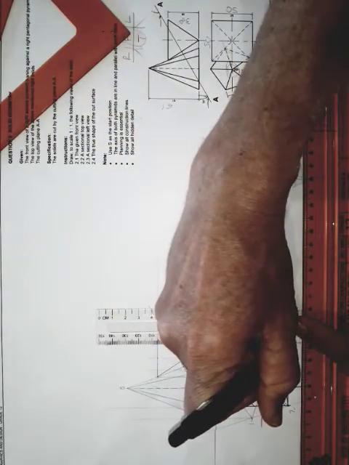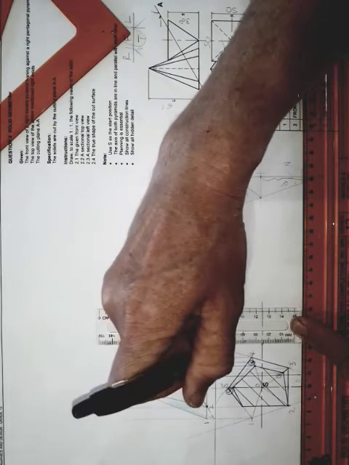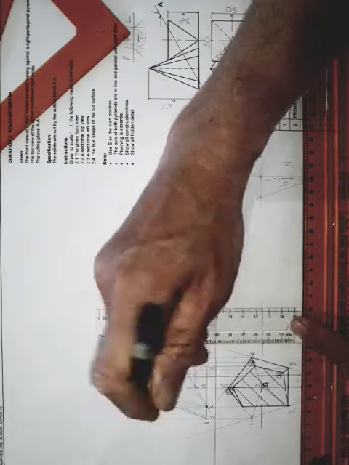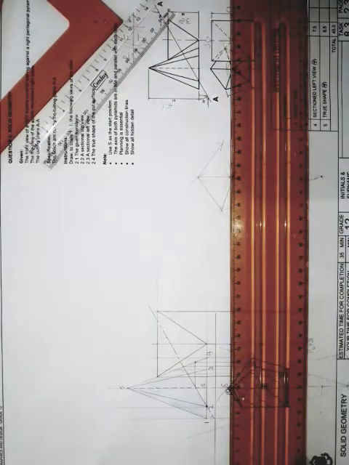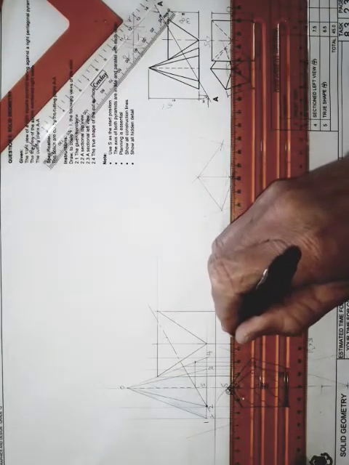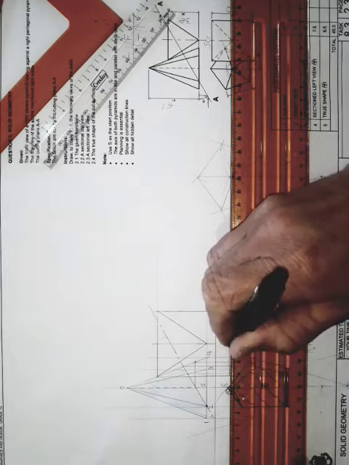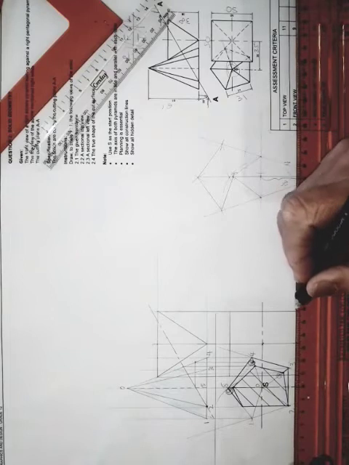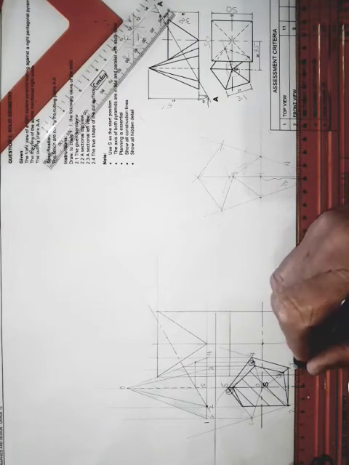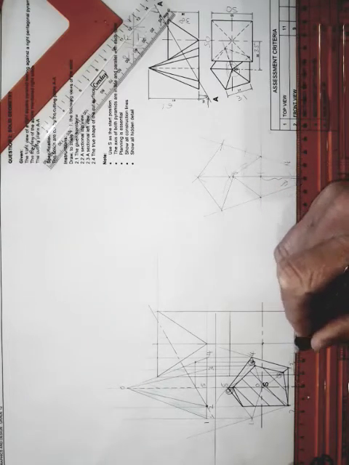So there's my 25 to the bottom. Here's my 25 to the top, giving me my 50. Just going to draw a line across. It's going to end in line with that one. Here's the other one. Will end in line with that one.